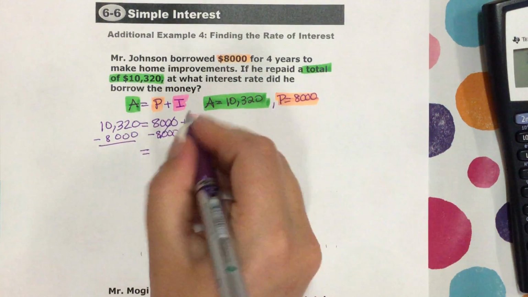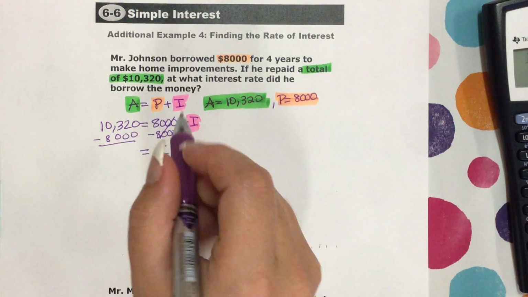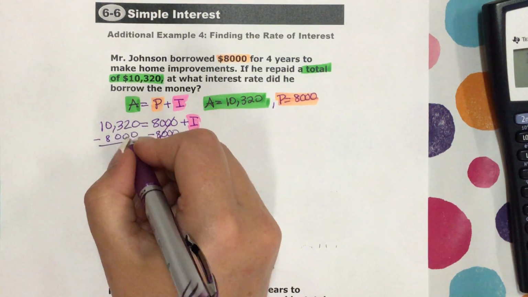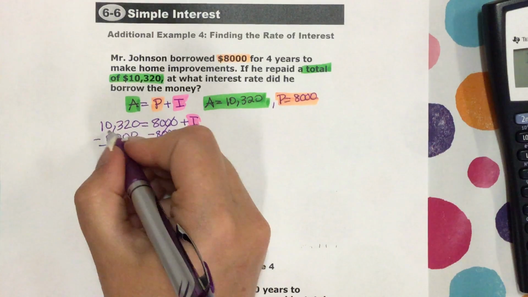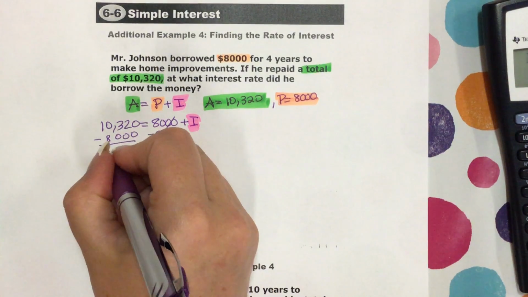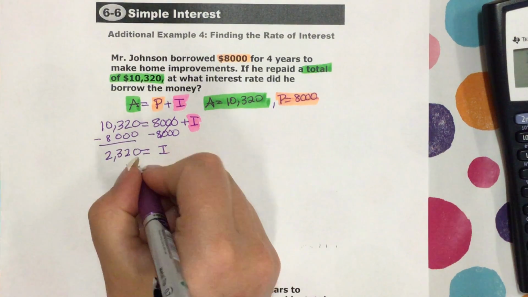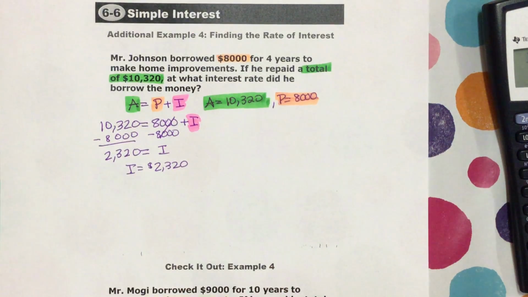When we do that, these cancel out. We now have I on this side of the equation by itself, which is what we want. I subtract here: 0 take away 0 is 0, 2 take away 0 is 2, 3 take away 0 is 3, and then 10 take away 8 is 2. So the amount of interest earned would be $2,320.